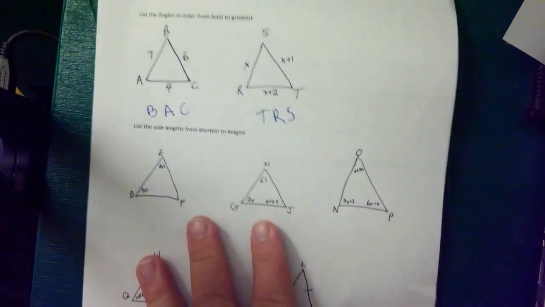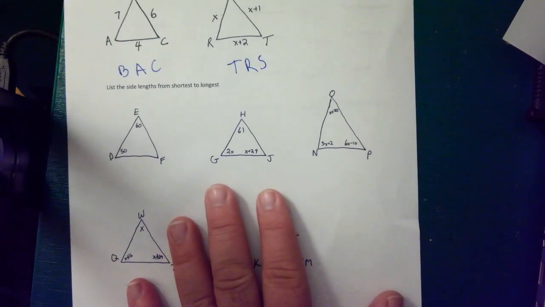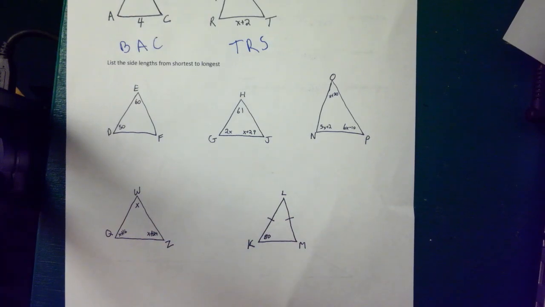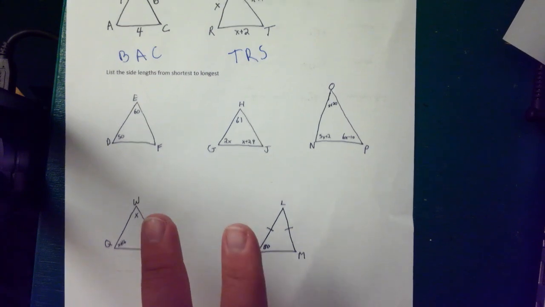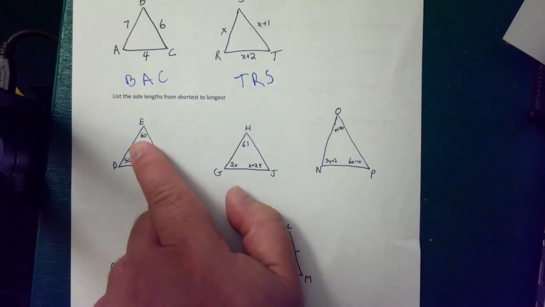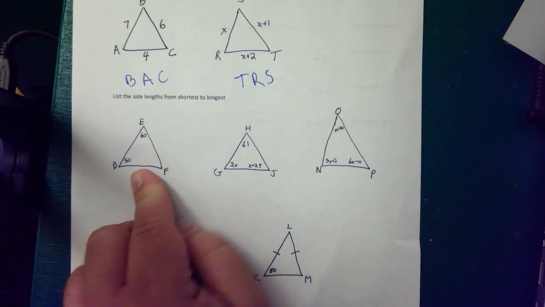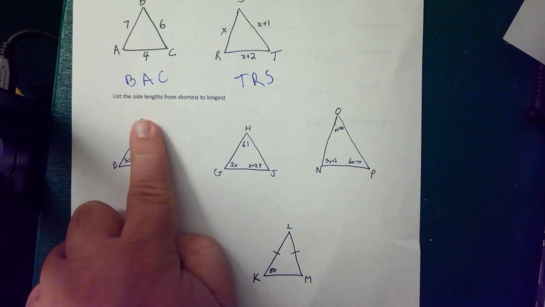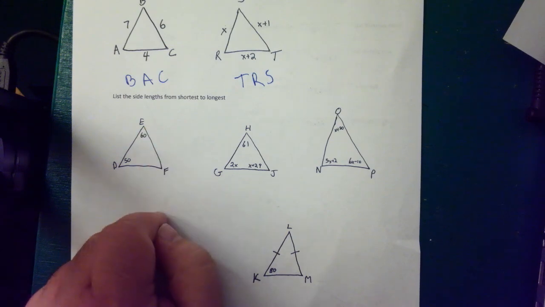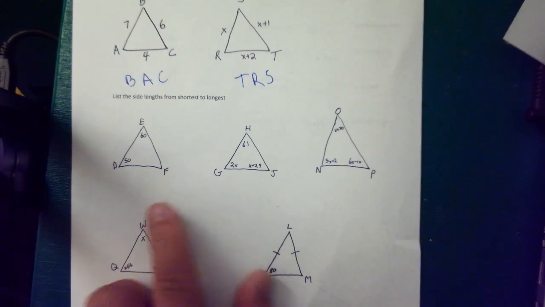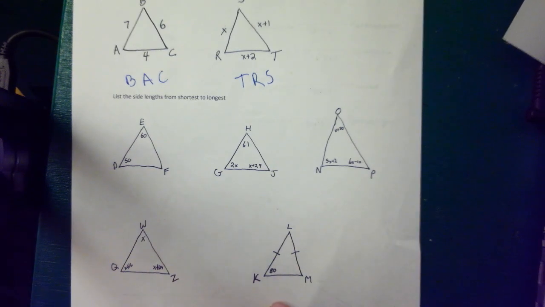Here's the thing about naming sides that a lot of people forget. I won't say they mess up on it, but they forget. Sides involve 2 letters. This is side DE, this is side EF, and this is side DF. Now you could say ED and FE and FD, but it involves 2 letters. Each one does. So for each one of these answers, we're going to list 6 letters total.